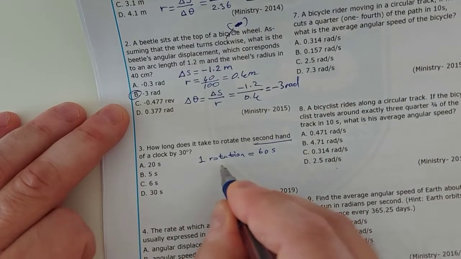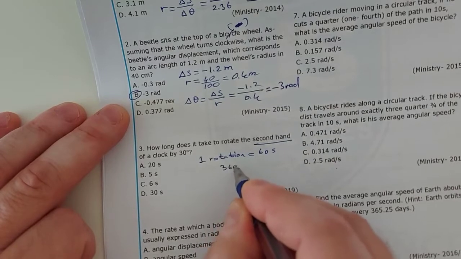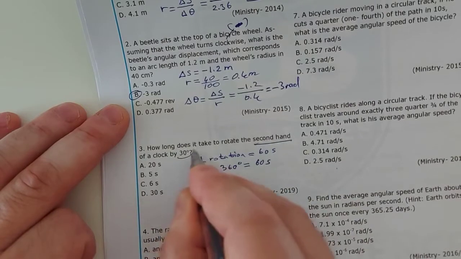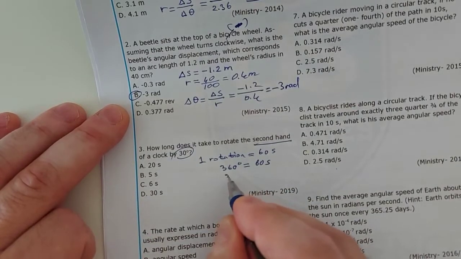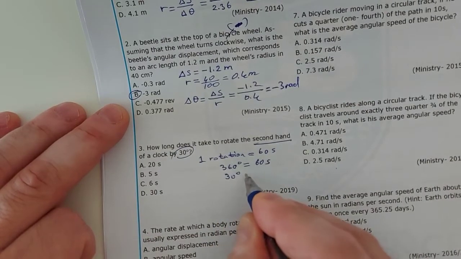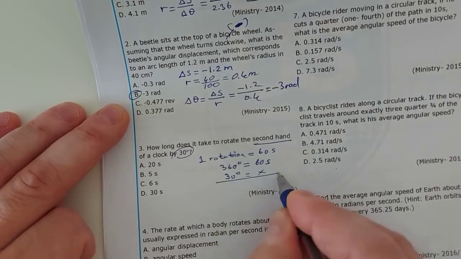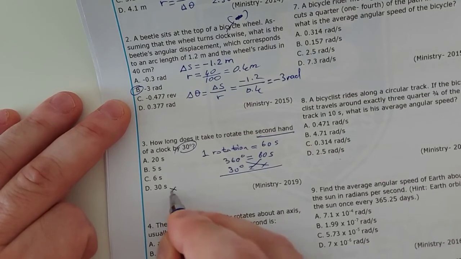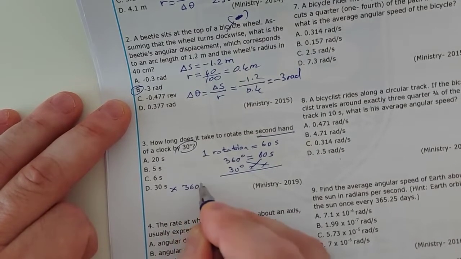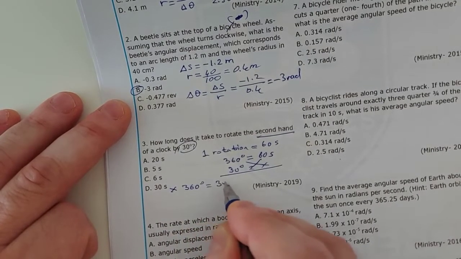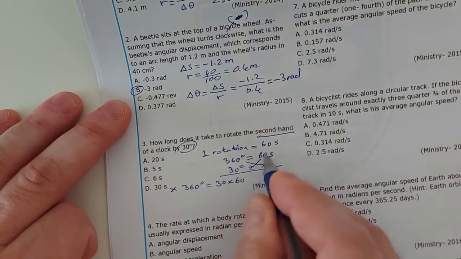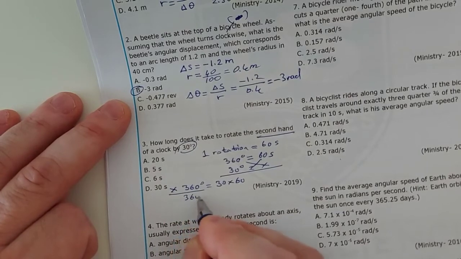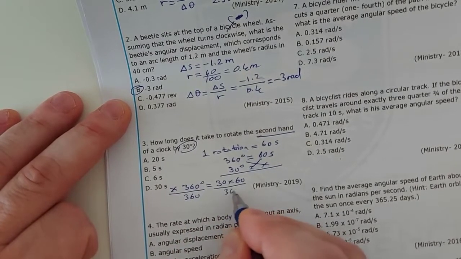So then we can say that 360 degrees takes 60 seconds. But 30 degrees takes how many seconds? It's asking, 30 degrees takes how many seconds? Cross product again. So x multiplied by 360 degrees is equal to 30 multiplied by 60. To get x, divide by 360.